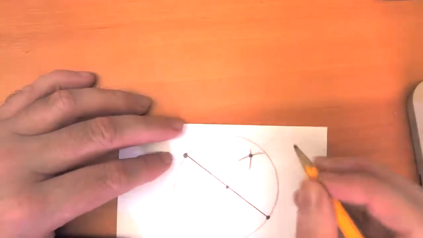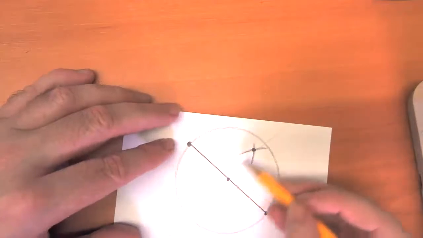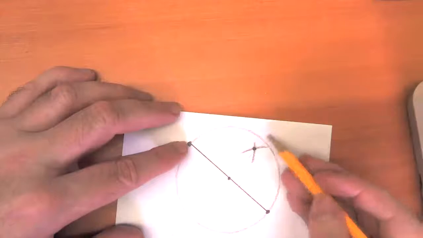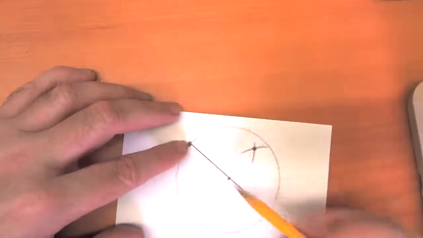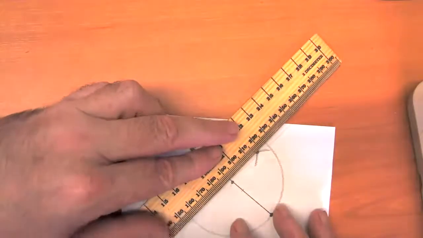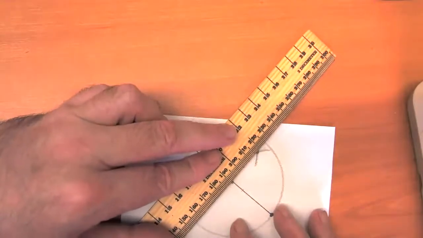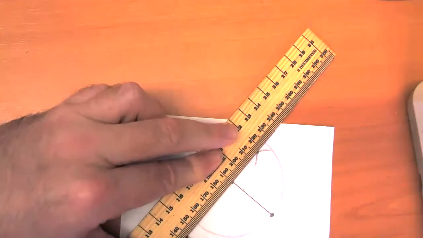So remember how perpendicular lines work. We know that these 2 points are the same distance from each of these 2 points. So the line that connects these 2 points is the perpendicular bisector of that diameter. So let me connect those 2 points, just like that.